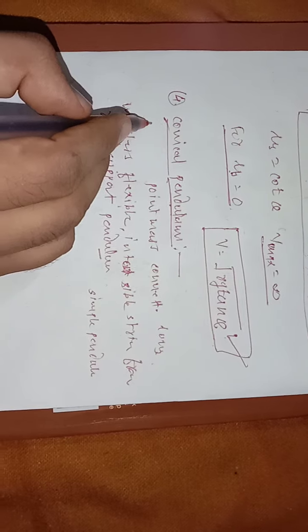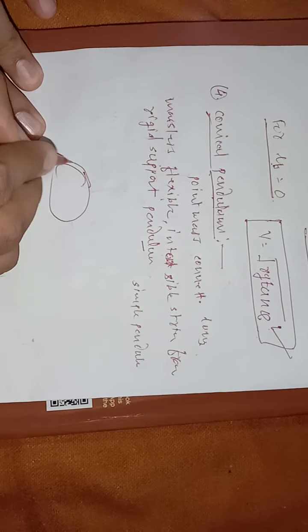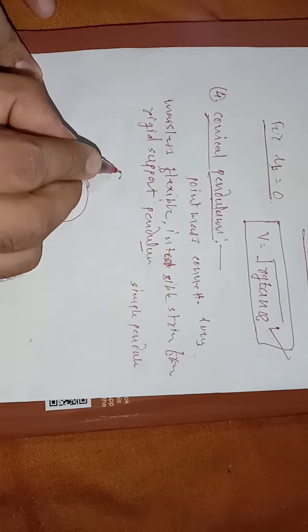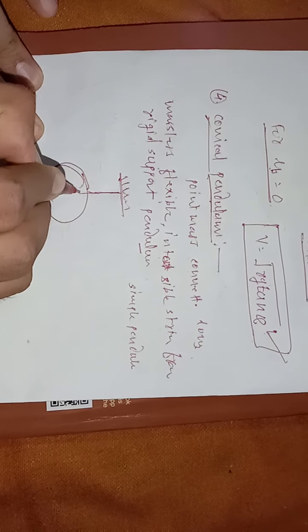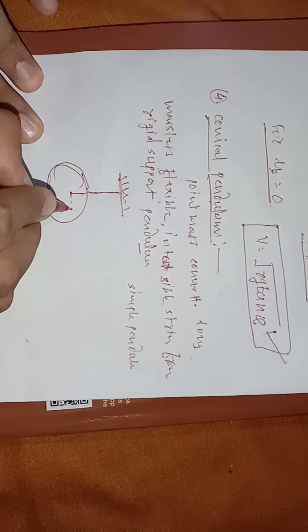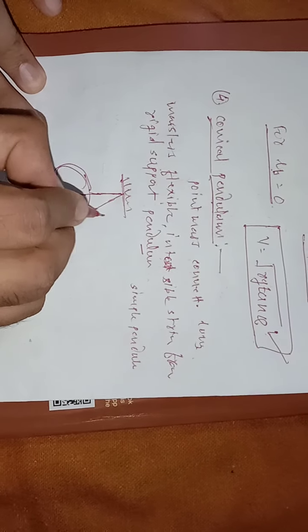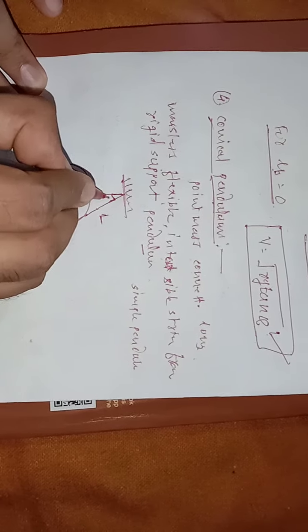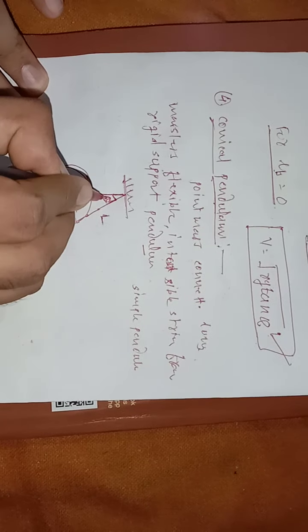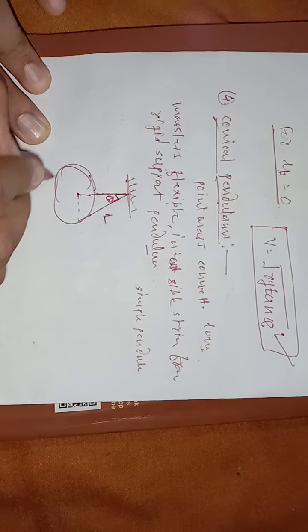Why is it called a conical pendulum? Suppose that point mass performs a horizontal circle, suppose this is the rigid support, and suppose this is the length of the string, L is the length of the string, and this is the semi vertical angle, and it performs the horizontal circle.